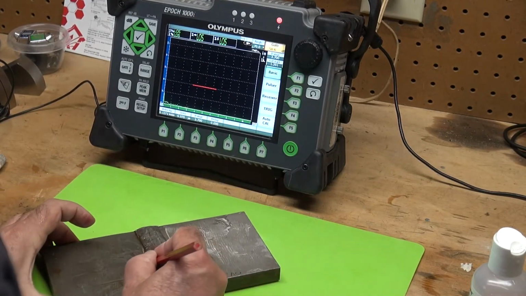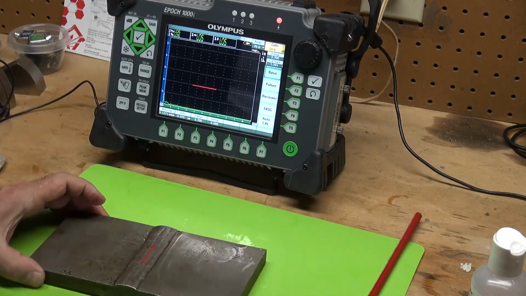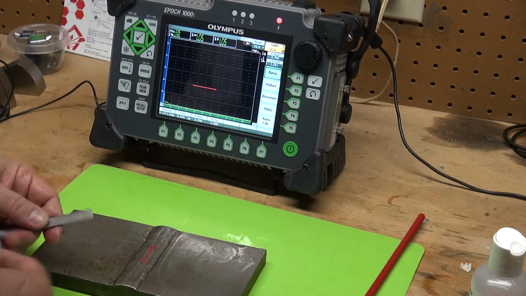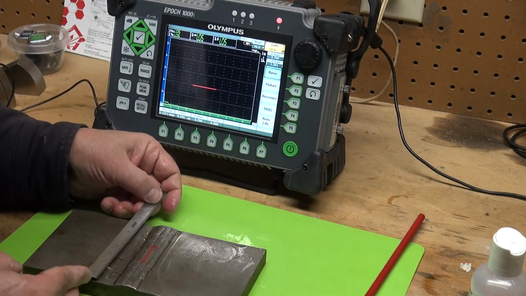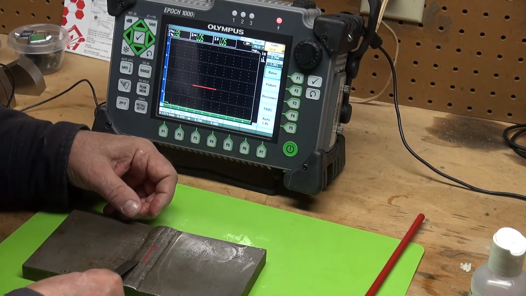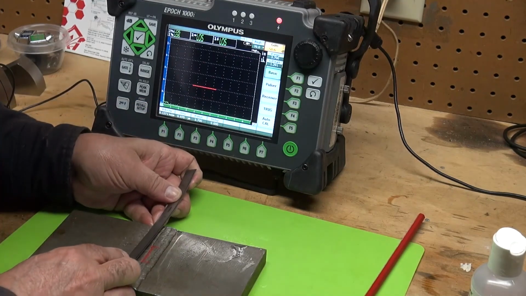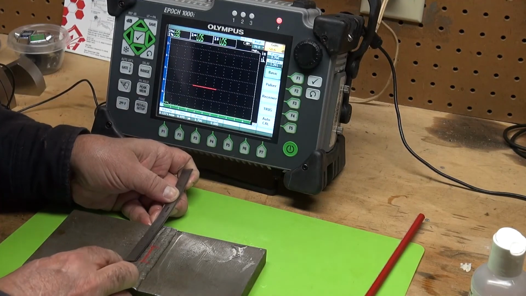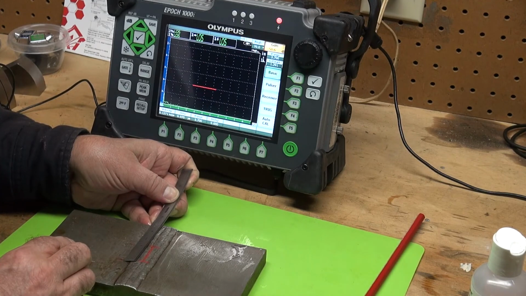Here are my marks right here. If I go from 0 to that first mark, it's right about 1.5 inches. So that matches up with what I transferred from the back side. And the length of that is a little over 1 inch, like 1.05 inches.